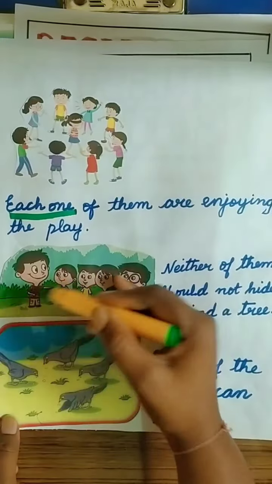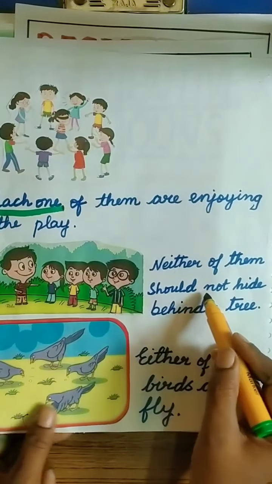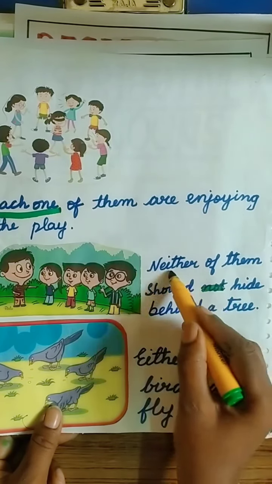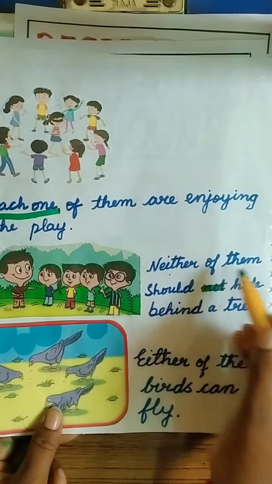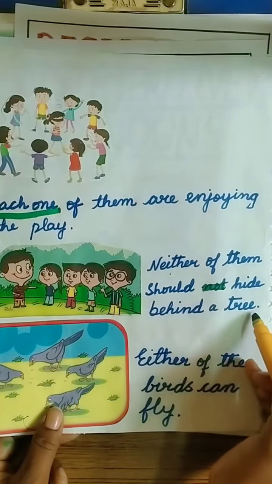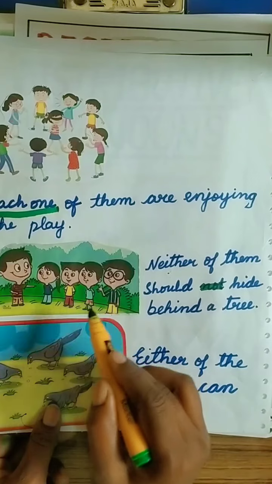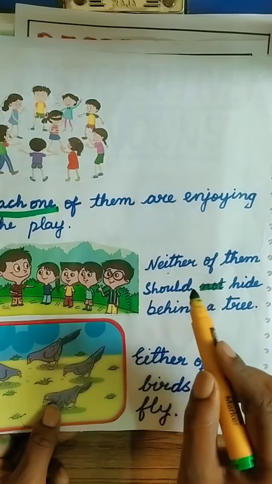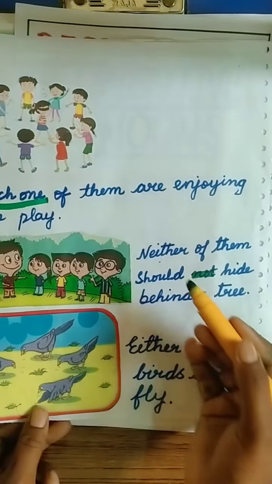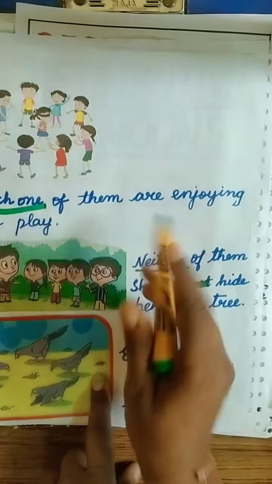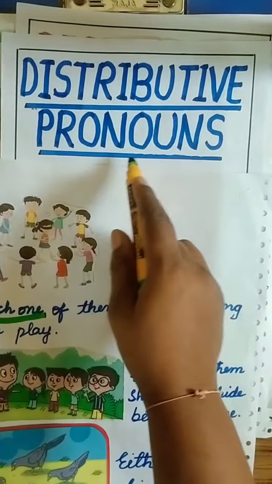The person is telling the group that no one should hide behind the tree, right? And neither is the word used as a distributive pronoun.